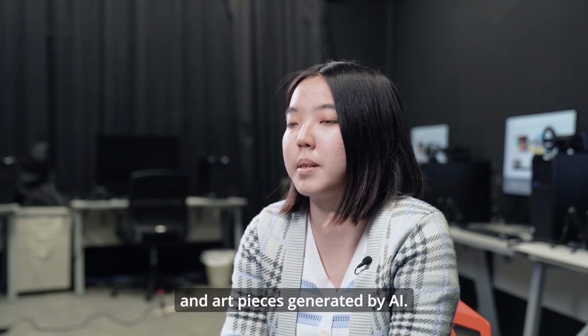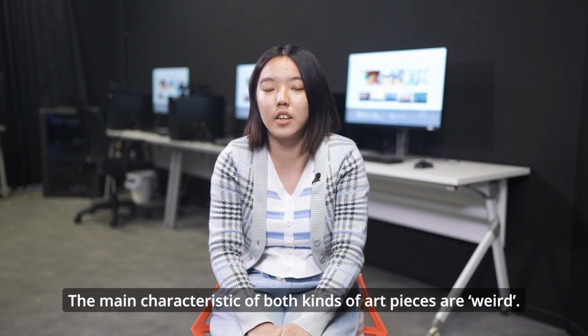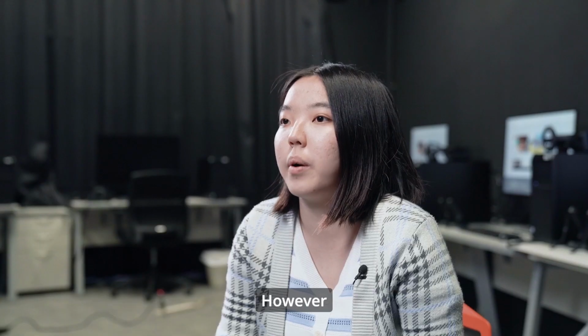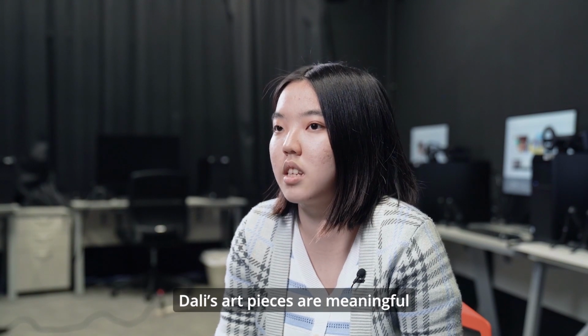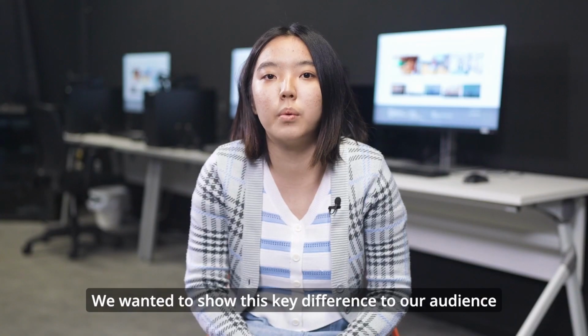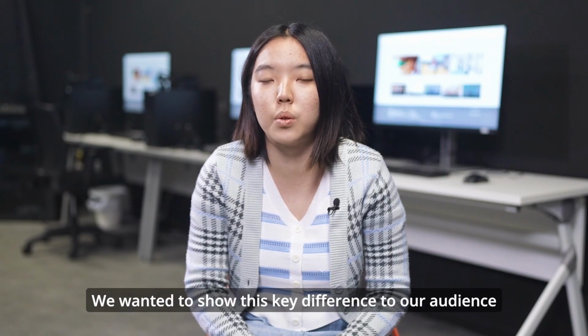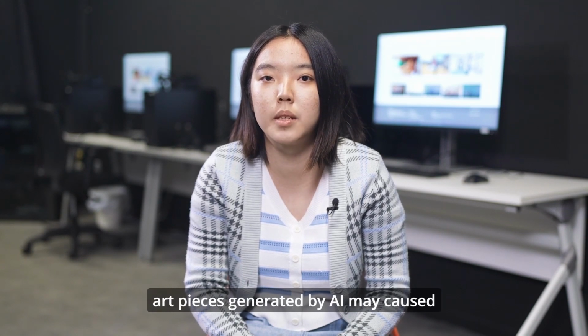I think the most difficult part of the project is how to show the difference between DALL-E's art pieces and art pieces generated by AI. The main characteristic of both kinds of art pieces is that they are weird. However, the difference is that DALL-E's art pieces are meaningful, while art pieces generated by AI are not. We wanted to show the key differences to our audience and make them think more about the issues art pieces generated by AI may cause.